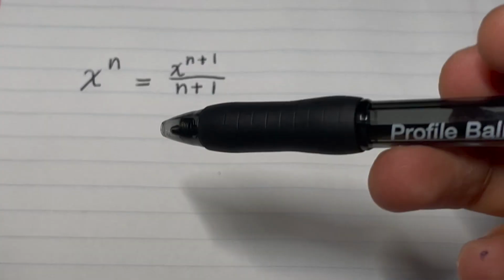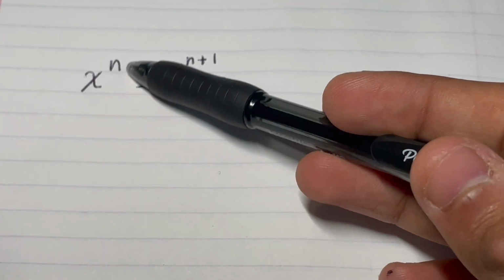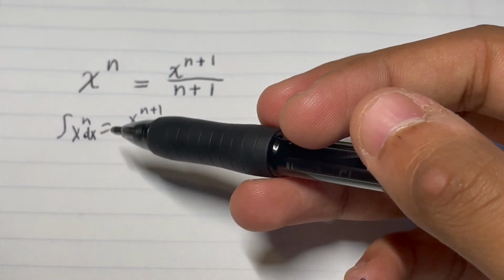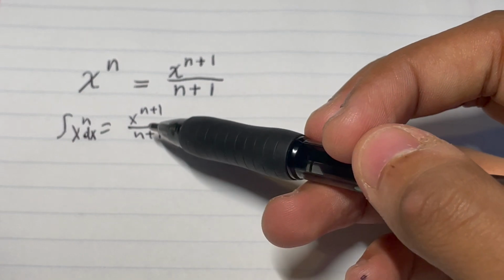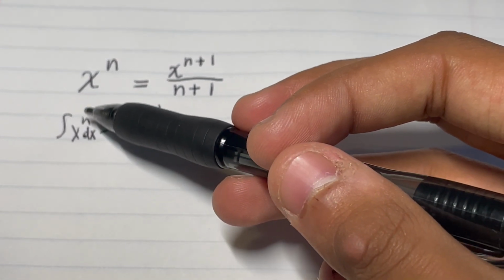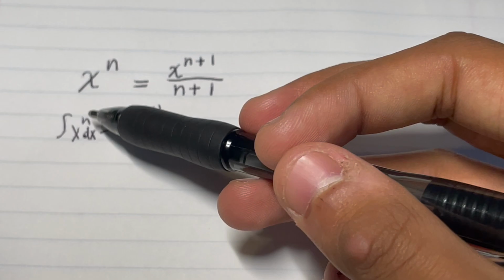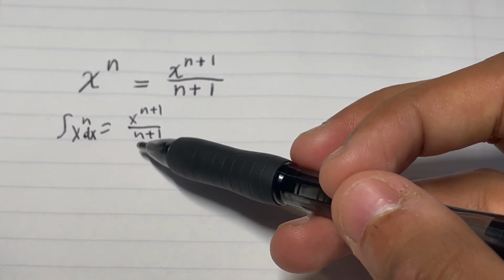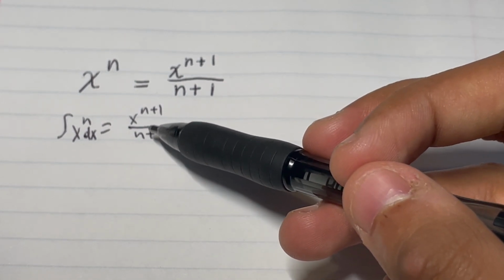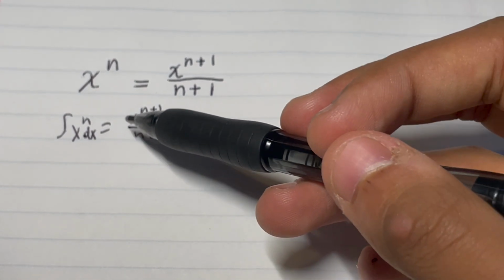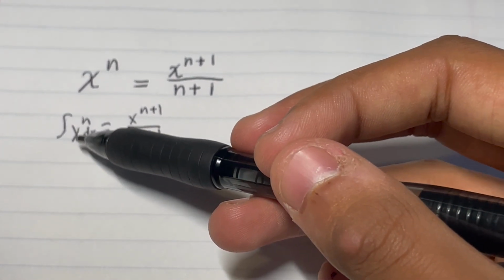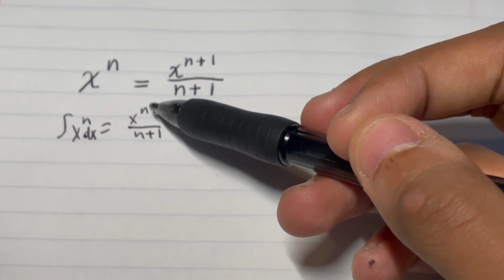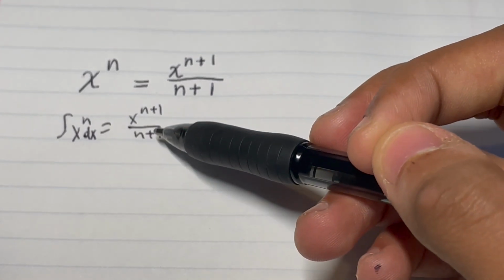We want to solve for all the values of x and n in the equation x to the power of n equals x to the power of n plus 1 divided by n plus 1. If you know a bit of calculus, you know that this equation can come from this right here. The integral of x to the power of n for some variable x and some constant n dx is equal to x to the power of n plus 1 divided by that n plus 1. This is what we refer to as the power rule in calculus. If we want to take the integral of some x to the power of some constant, we add 1 to that constant right here and then divide by this new exponent value.